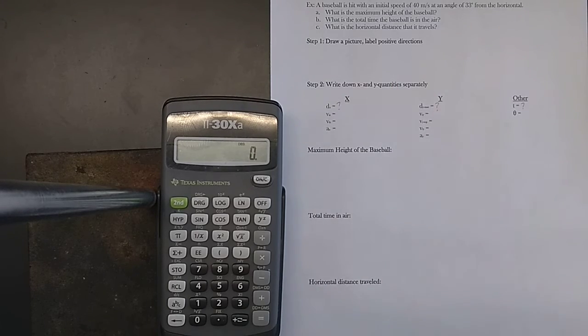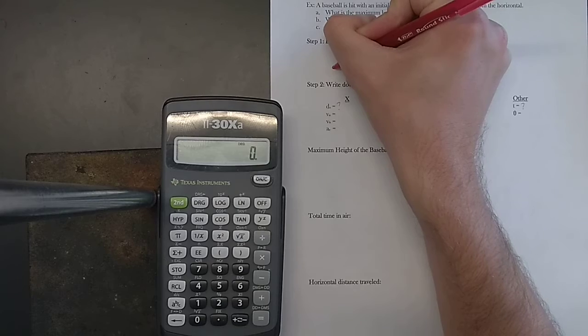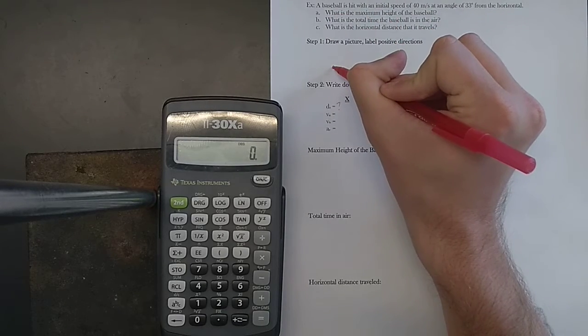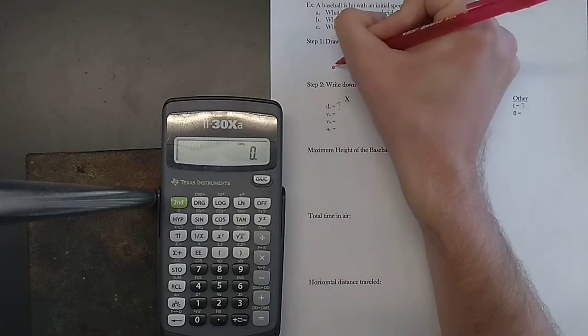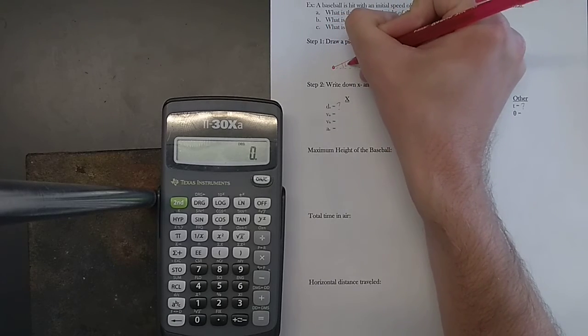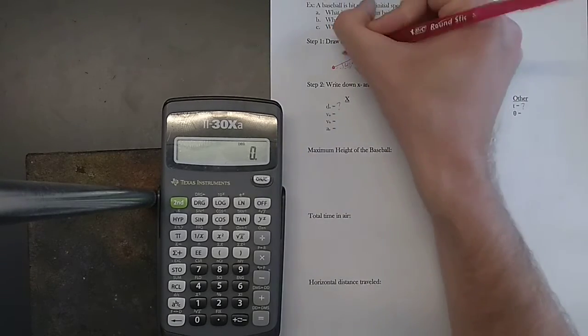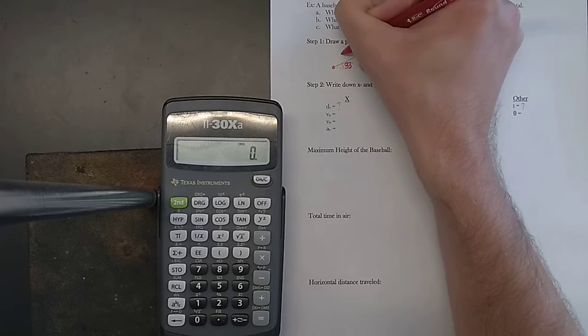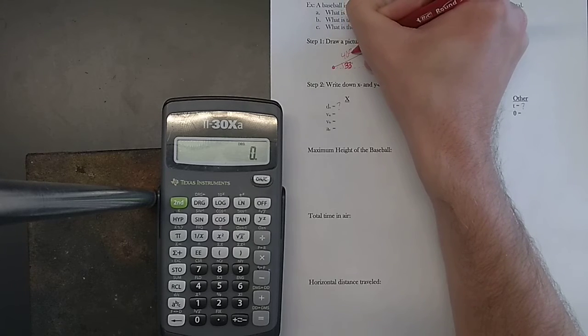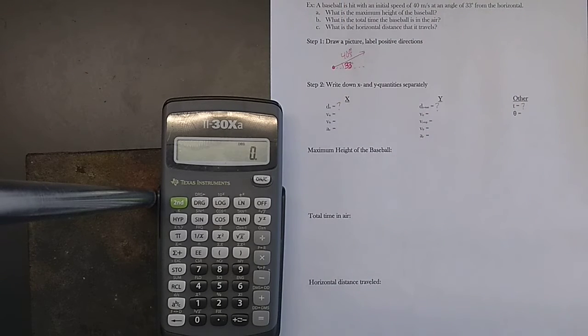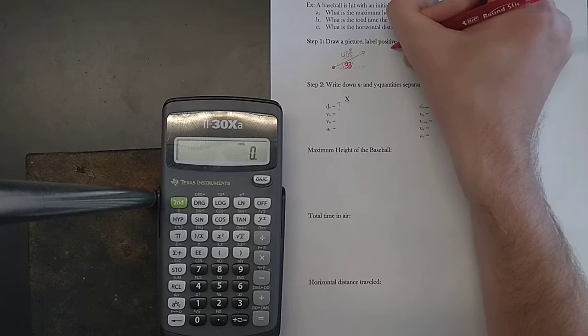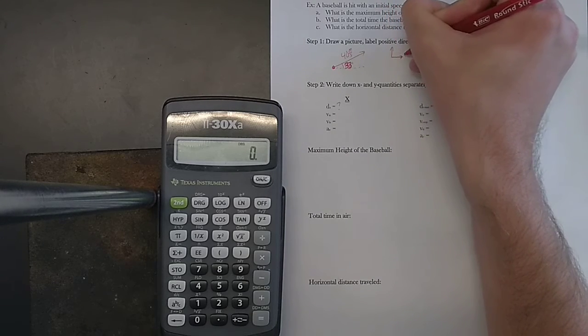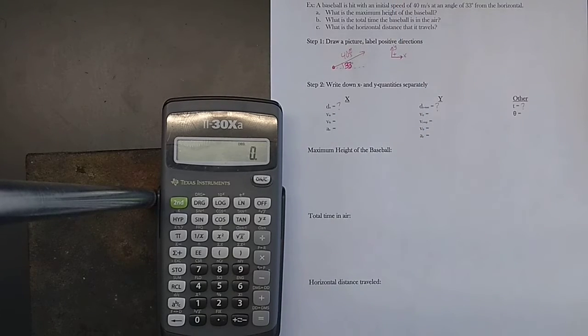Step one is to draw a picture and to label the directions that are positive. So here's my baseball. It's hit at an angle of 33 degrees, and that is done with an initial velocity of 40 meters per second. And we also have to label the positive directions. Again, this is kind of important because it determines whether certain numbers are going to be positive or negative. Let's just do our standard: x is positive to the right, y is positive going up.